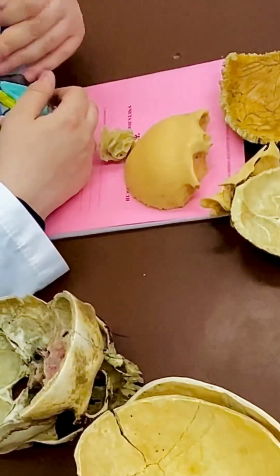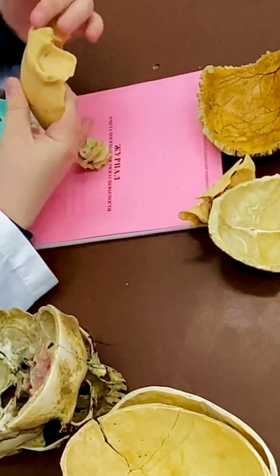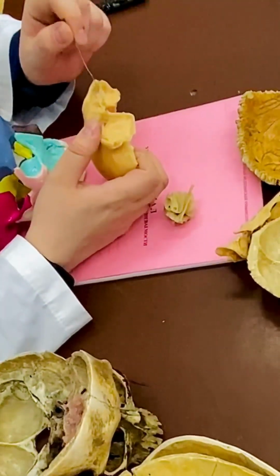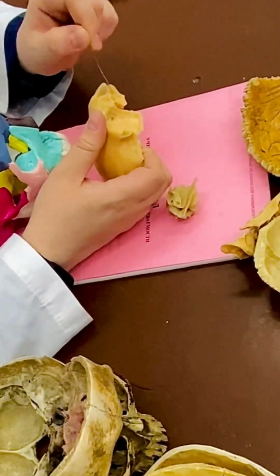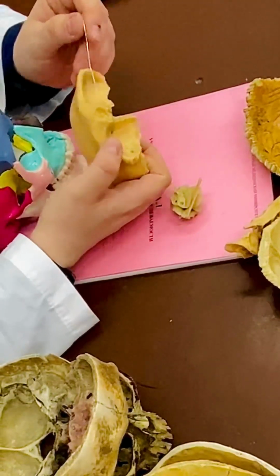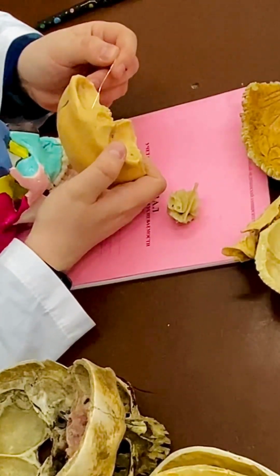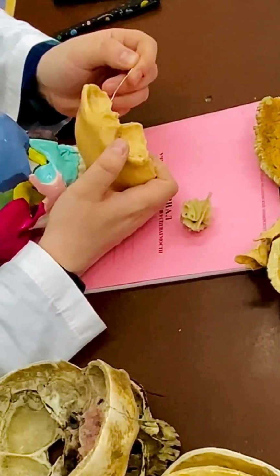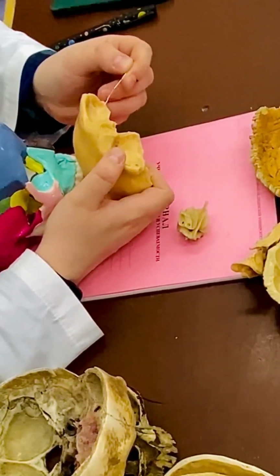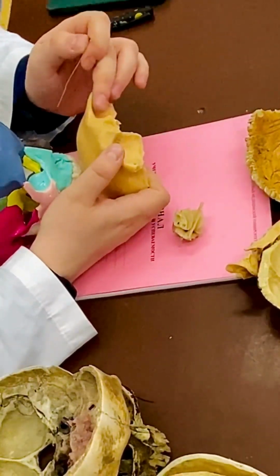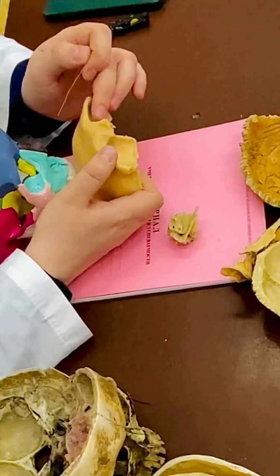Then, on the orbital surface of the frontal bone, we will have the fossa for the lacrimal gland. Here, our lacrimal glands are located. Medially, we will find the trochlear fossa and the trochlear spine, which are needed for attachment of the trochlea of the superior oblique muscle.